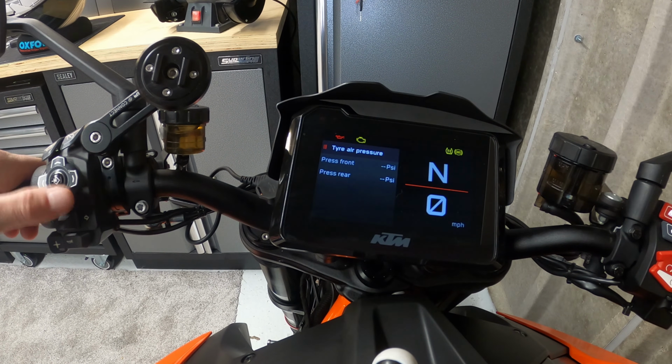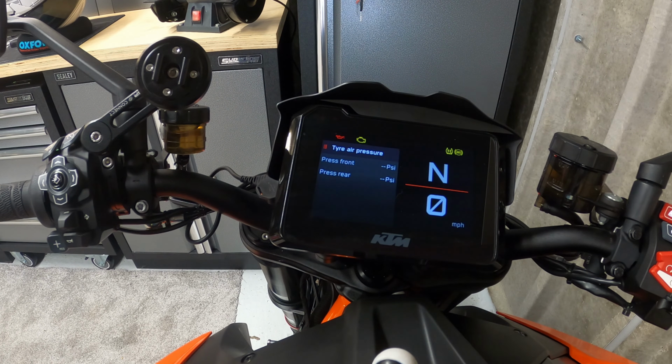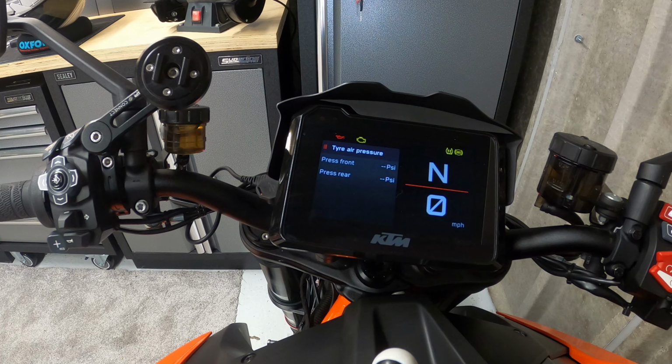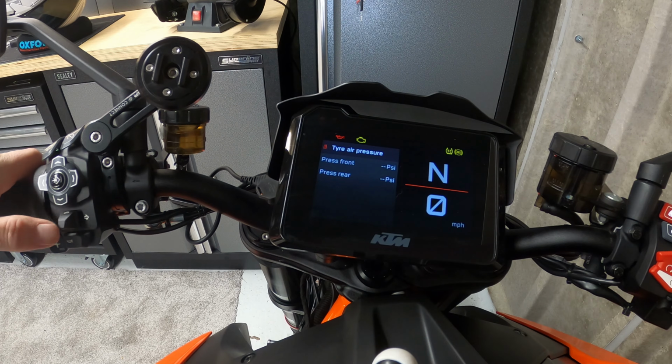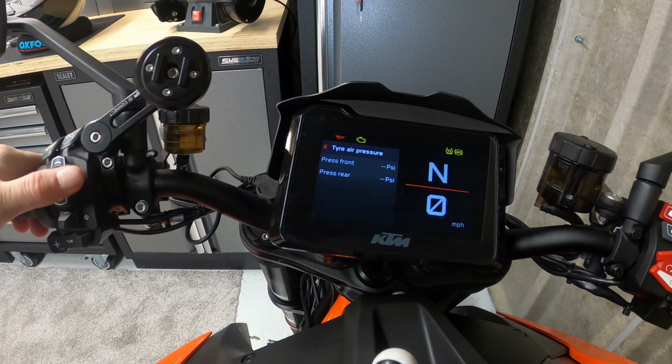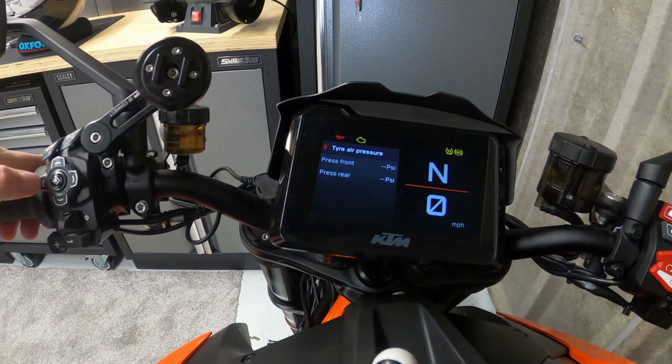Tyre pressure, it's good. It lets you know what the tyre pressures are, but not when you're standing still or when the bike's just idling. You have to actually be riding for it to show, which I think is a little disappointing. As soon as you fire it up, you want to know what your tyre pressures are. So yeah, that I believe should change. KTM should be able to change that to read it, but there you go, it's no big deal.